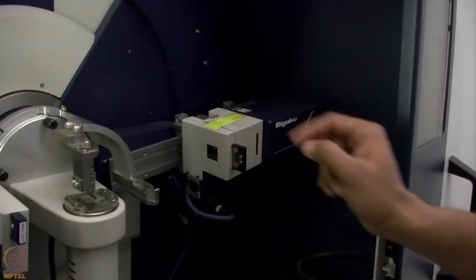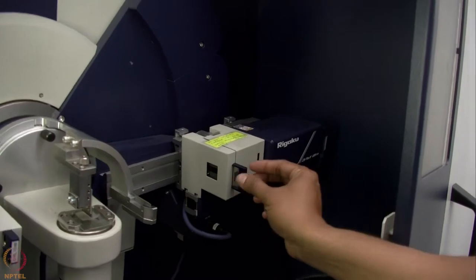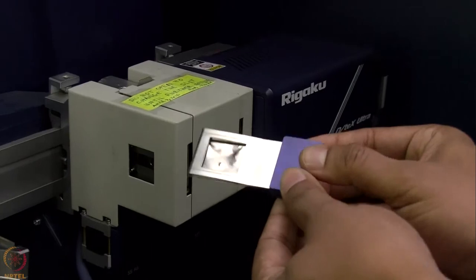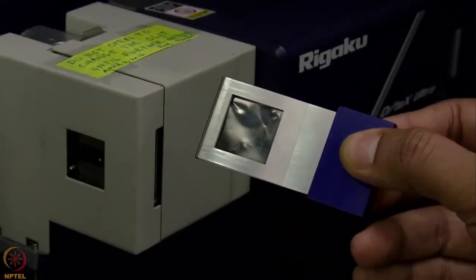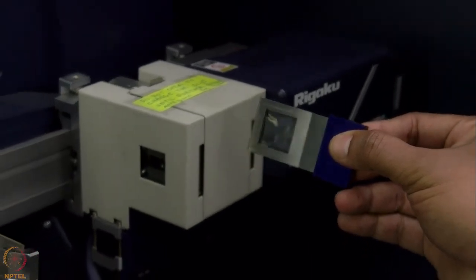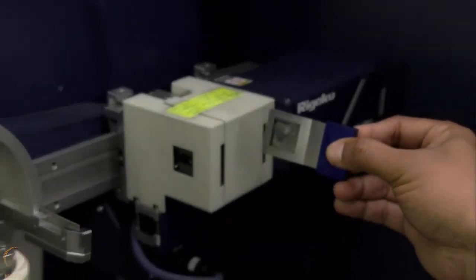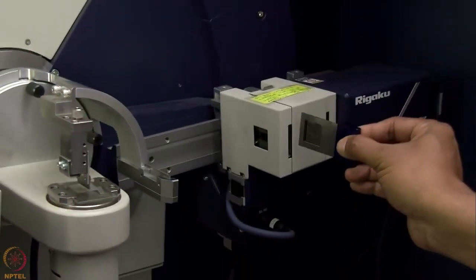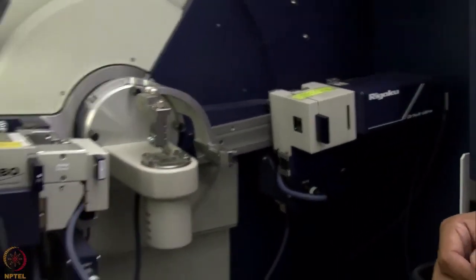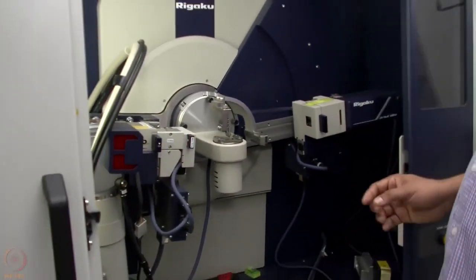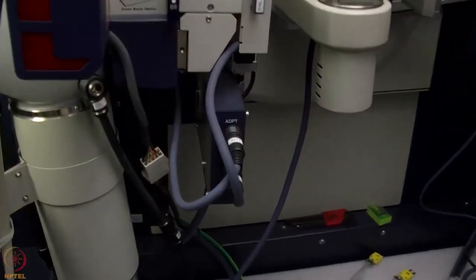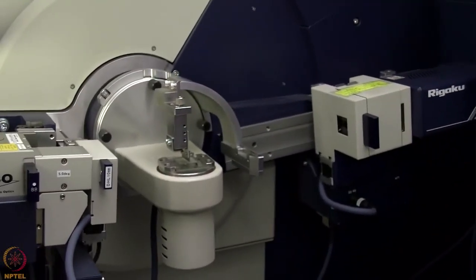Here in this chamber, once again we have some solar slits, and before the solar slit we have a nickel filter. This nickel filter is used to remove the K beta component of the copper radiation, and what reaches the detector is just the copper K alpha. So this diffractometer works in a theta theta geometry. That means the X-ray source and the detector will go simultaneously upwards.